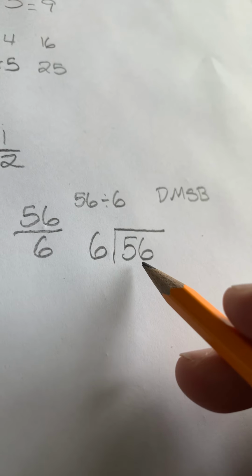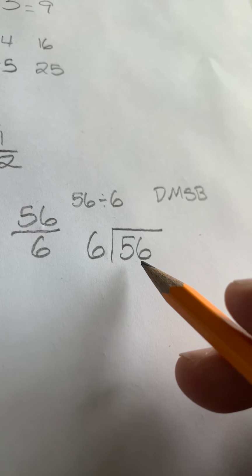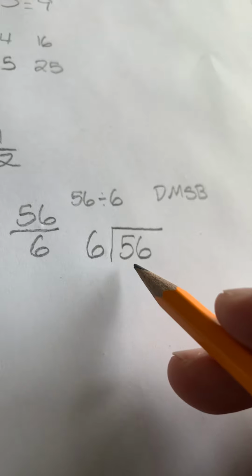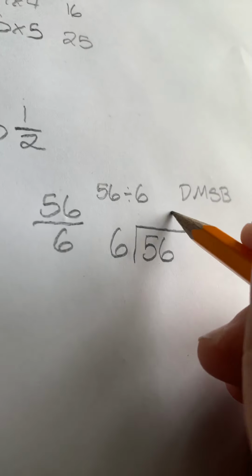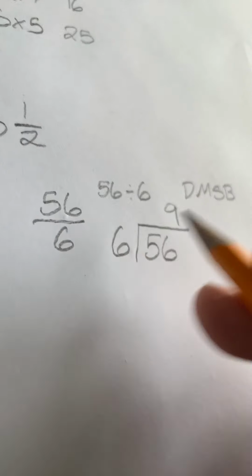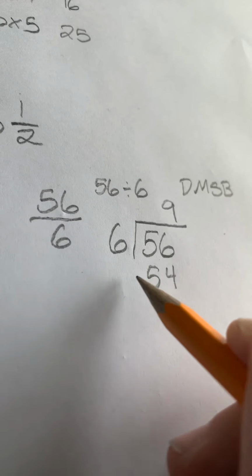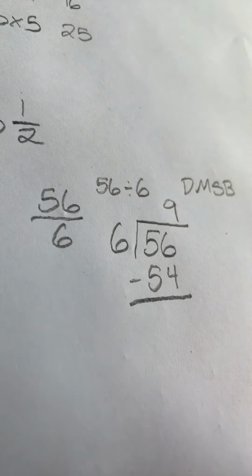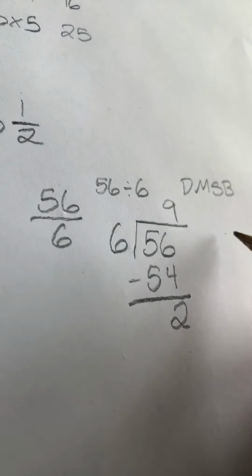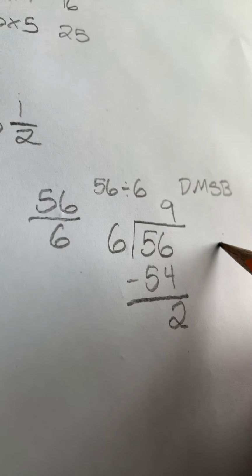Okay? Well, I know 9 times 6 is 54. 6 times 10 is 60, so that's too much. So I'm going to go 9 times. 9 times 6 is 54. 56 minus 54 is 2. So my remainder is going to be my whole number.